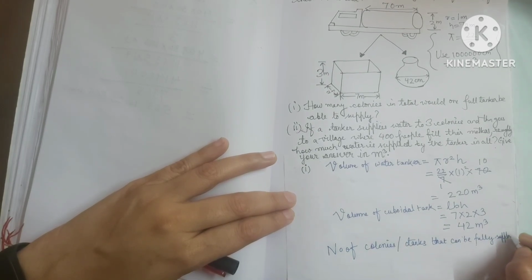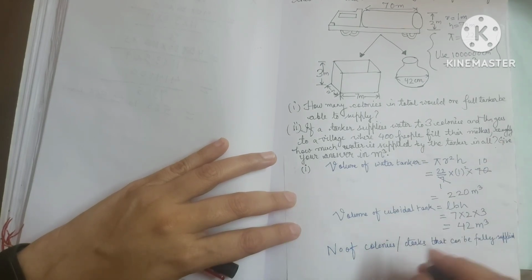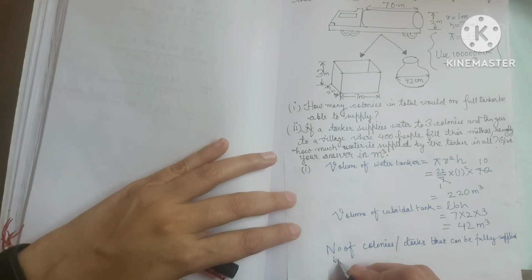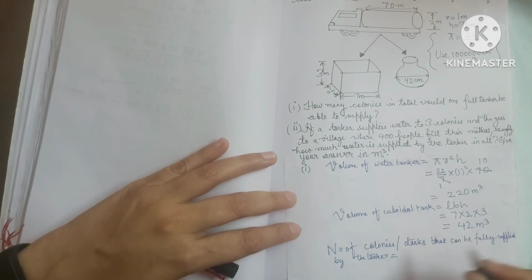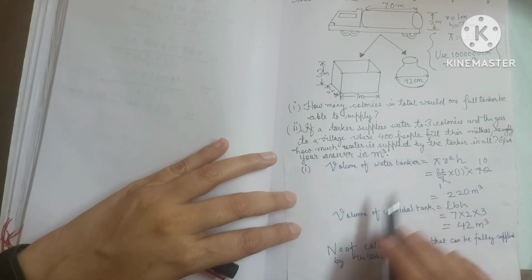Not like a little bit of water the tanker has given and then the tanker becomes completely empty. What is the number of colonies, the tanks, that can be fully supplied by the tanker? That we'll find by volume of water tanker divided by volume of cuboidal tank.